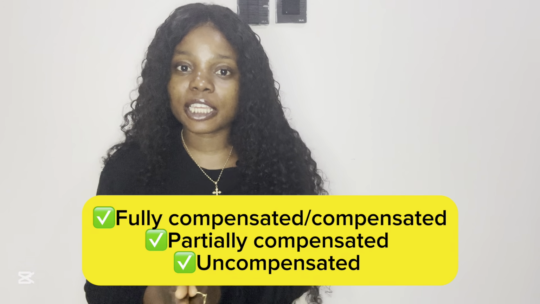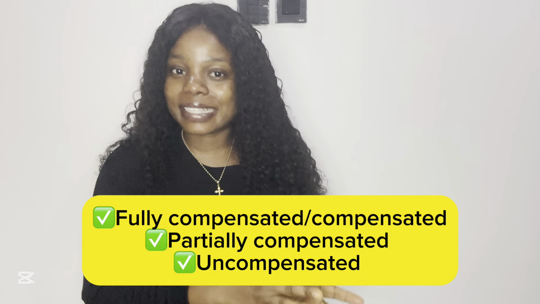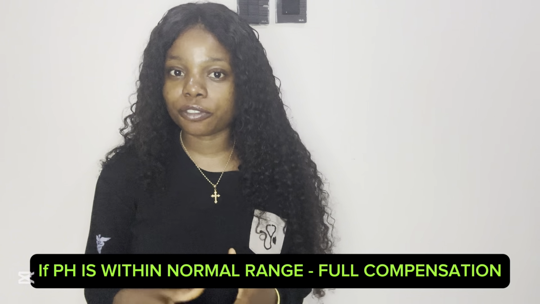You have to check if it is uncompensated, or you have to check if it is partially compensated. So in checking if it is fully compensated, the imbalance can be said to be fully compensated if the pH has been brought to the normal value, that normal value of 7.35 to 7.45.